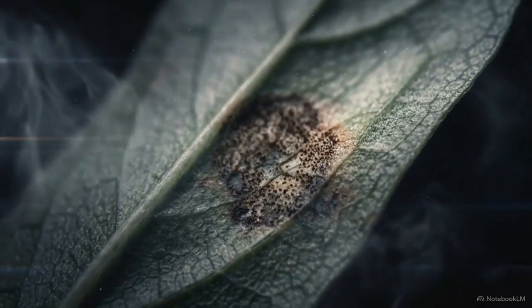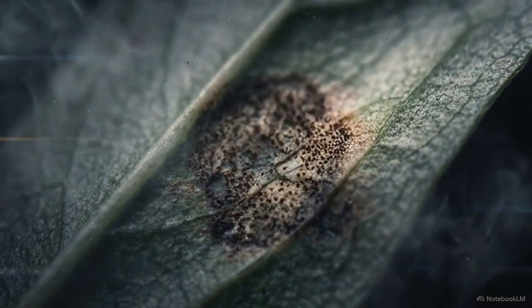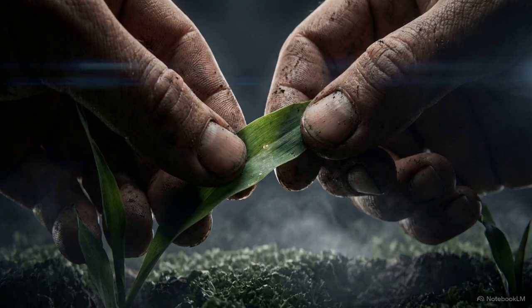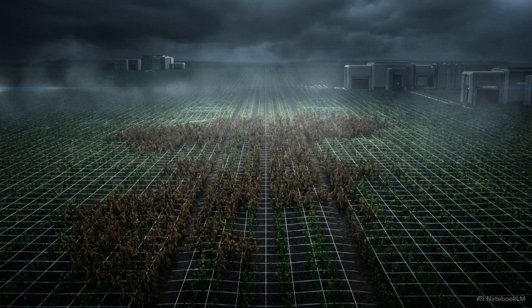A crop disease doesn't start by taking out an entire field. It usually begins on a single millimeter of a leaf. And in traditional farming, if an infection is that small, a farmer won't know it exists until it's far too late. By the time human eyes catch the problem, it is often spread across entire hectares.